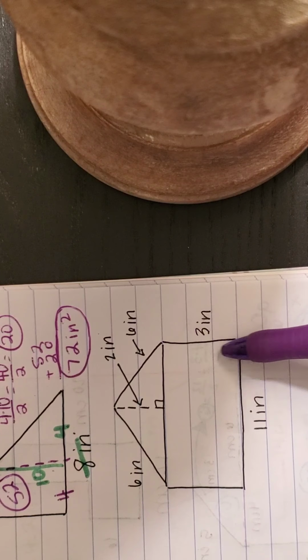Well, I'm actually going to need these other dimensions too. So if I know this side is 3, I'm going to go ahead and label the other side to be 3. And if I know this is 11, I'm going to go ahead and say that that part is also 11, which helps because that's the base of your triangle.